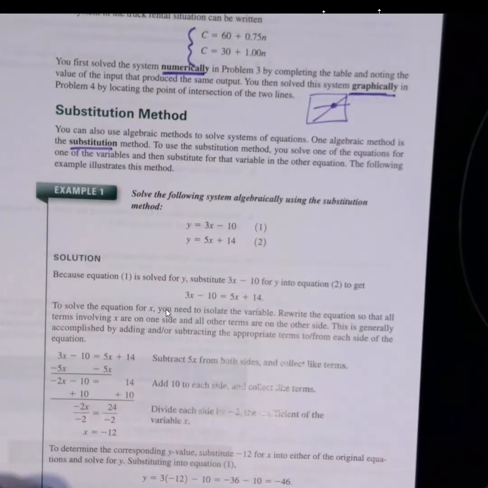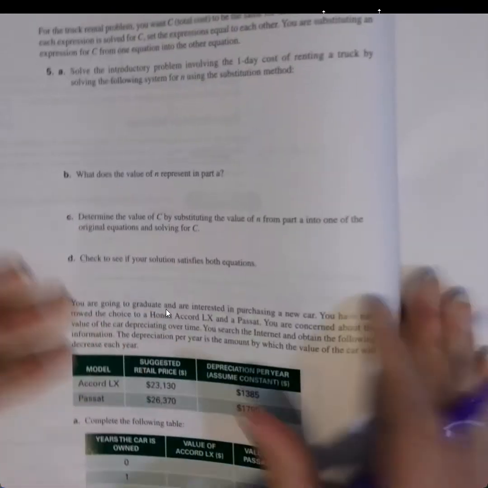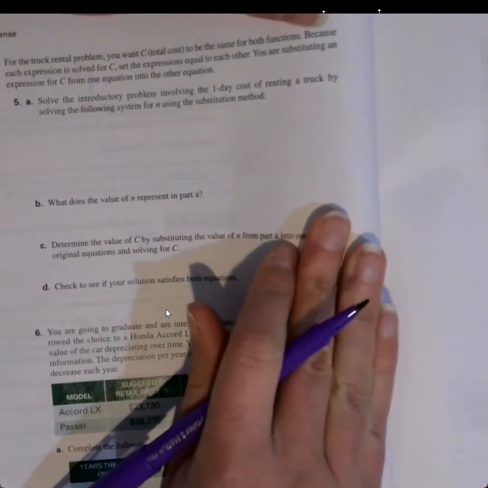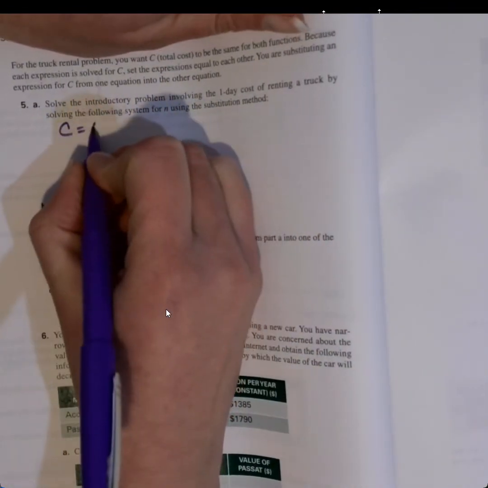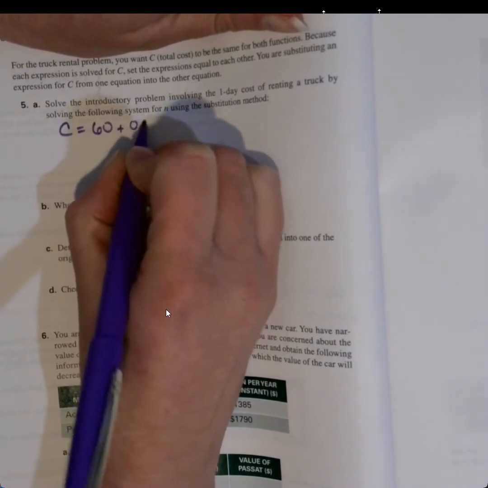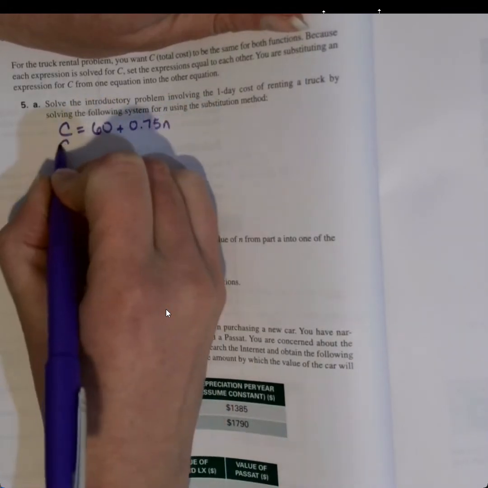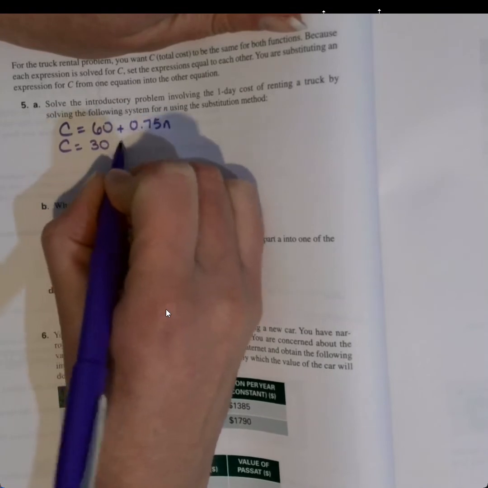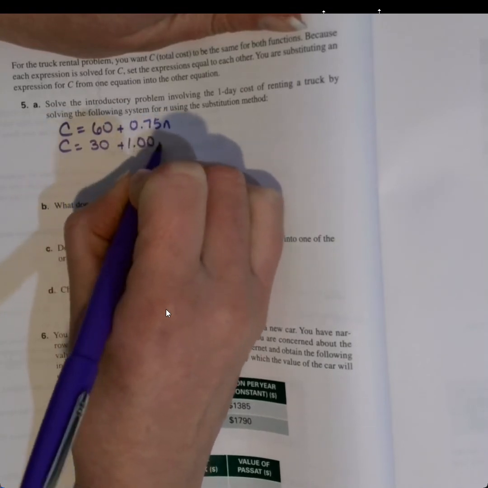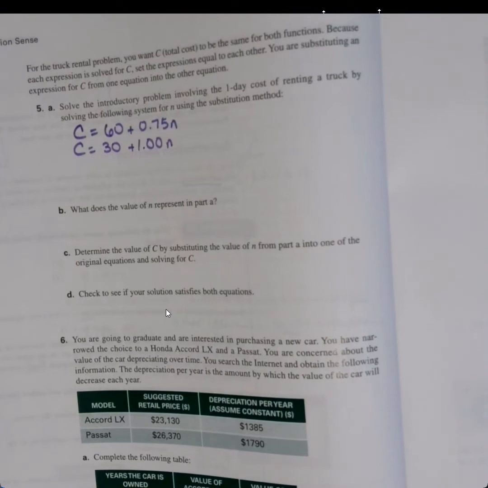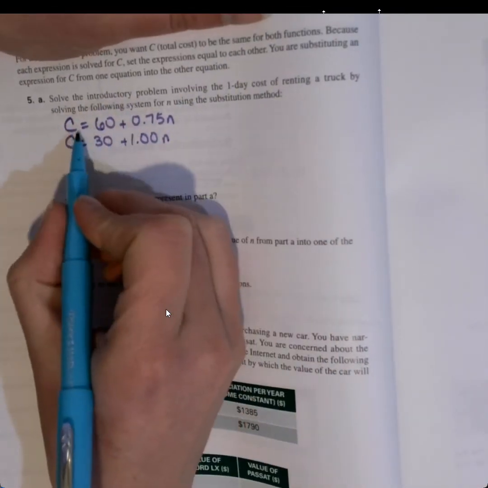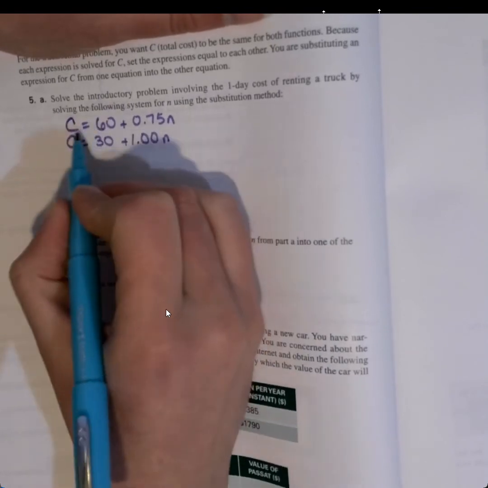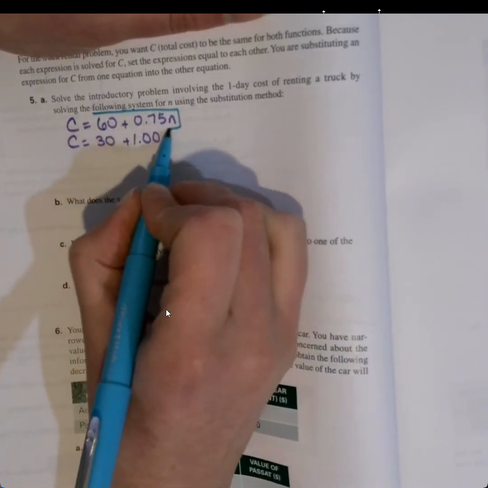There's a nice example through this page. I'm going to get to the one for this question, and we're going to use the substitution method to solve our truck problem. So it was C equals 60 plus 0.75 n, and C equals 30 plus 1 n. All right. So the idea for substitution is that since these need to be equal, this C and this C need to be equal.